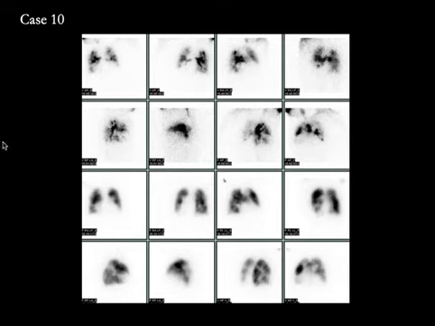Case number 12. Here we look at ventilation, compare it to perfusion, ventilation, perfusion. Overall, the pattern of perfusion is better than ventilation. Pattern of perfusion here is better than ventilation. So a low probability scan for PE. You want to confirm the same finding on the posterior oblique views.